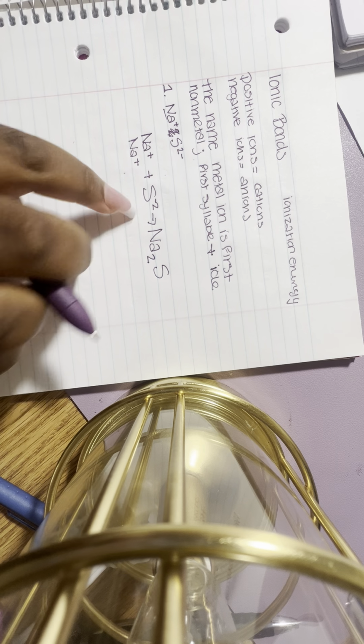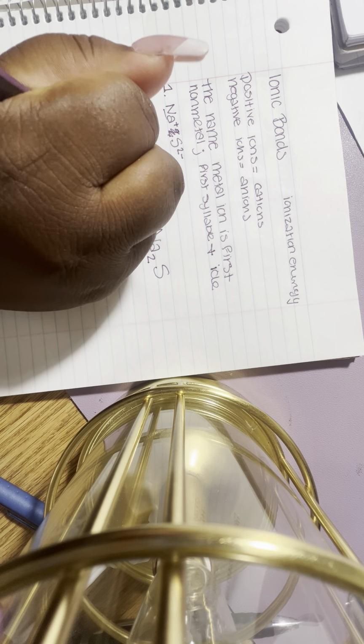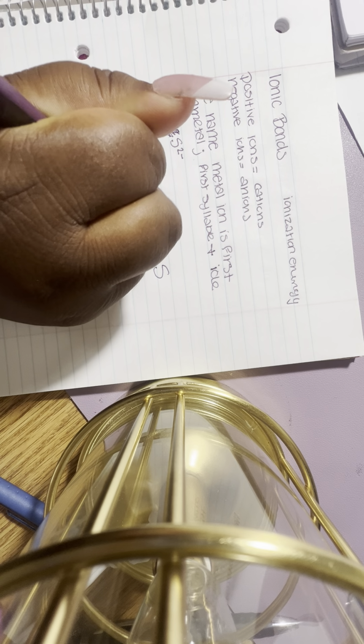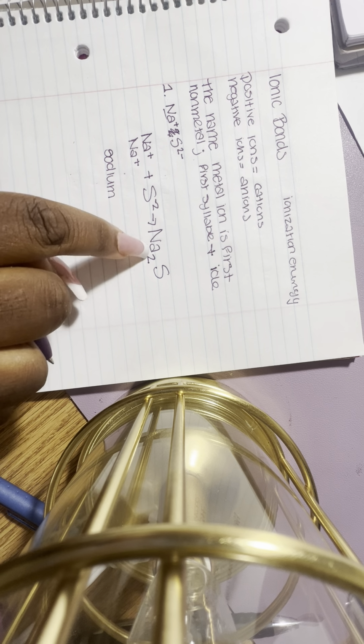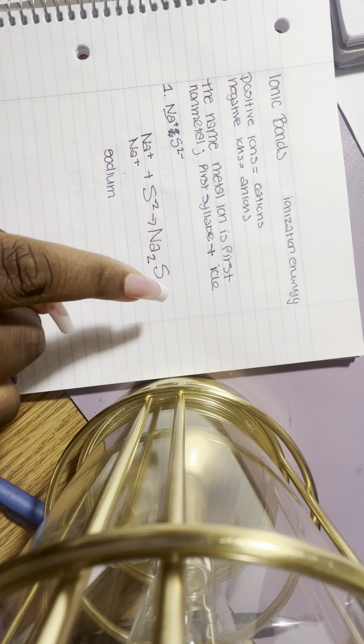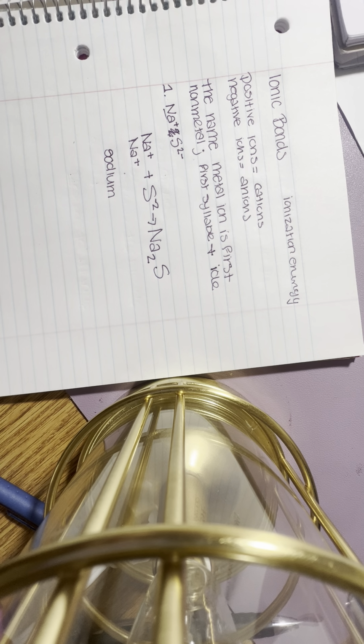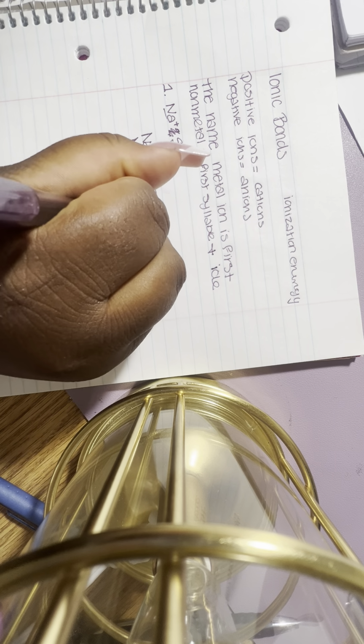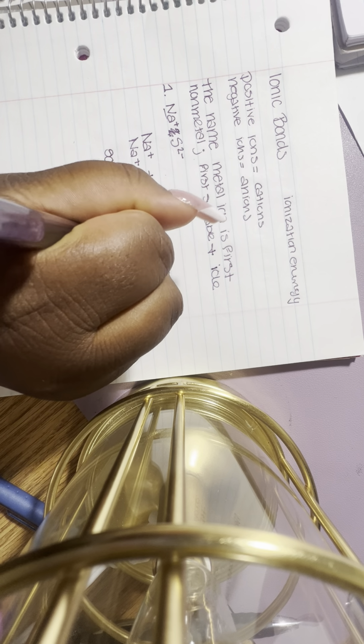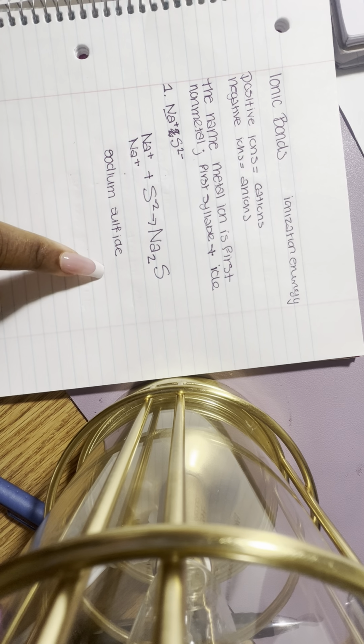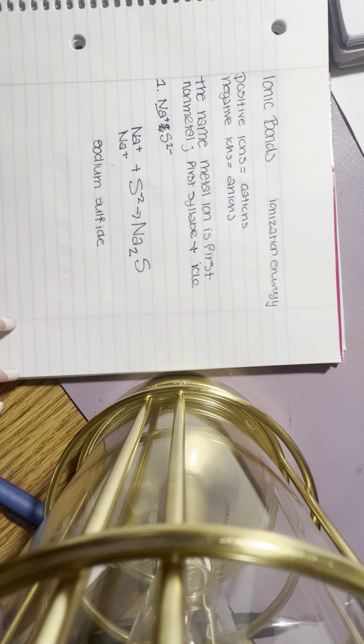After we've done the math, this is the easy part. This is where we name it. So we take the name of the metal, sodium, and then we take sulfur. Sulfur has 2 syllables. Sulf is our first, and then we add "ide" instead of our second. So the name of this is sodium sulfide.